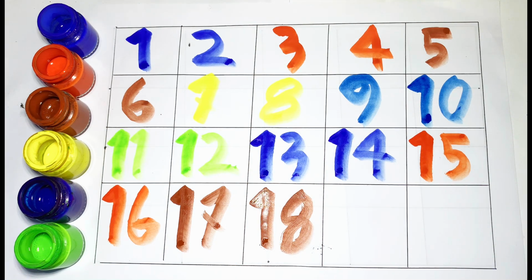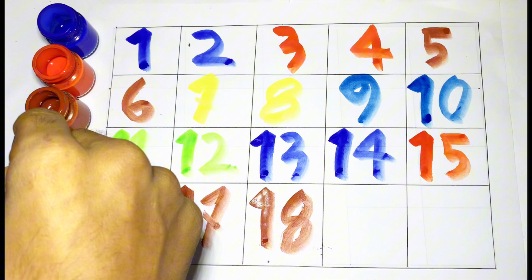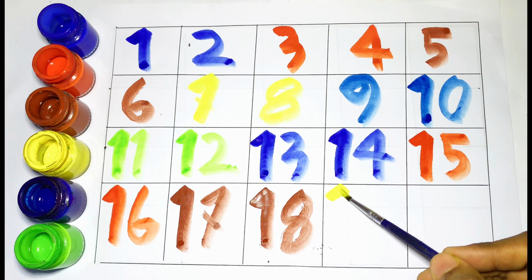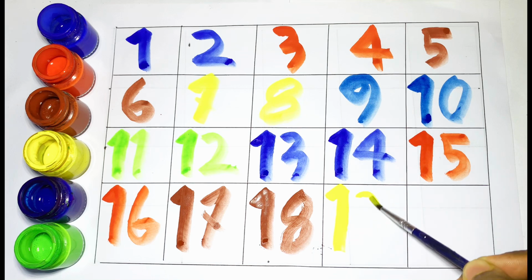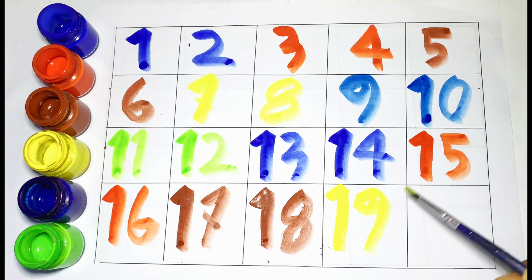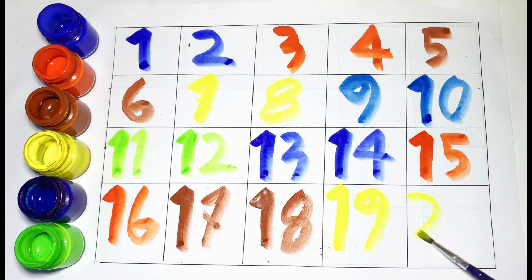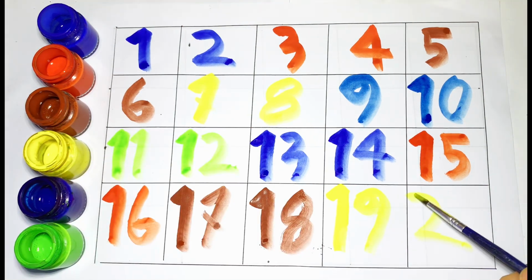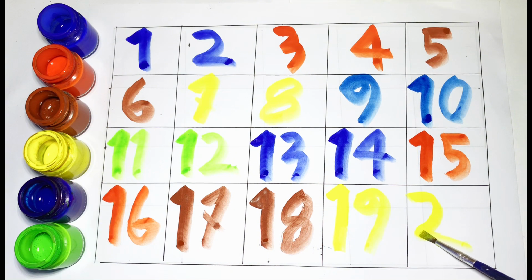Kids, now draw 19. The numbers of 19, and use yellow color. The last numbers of 20, and again use yellow color. The numbers of 20.